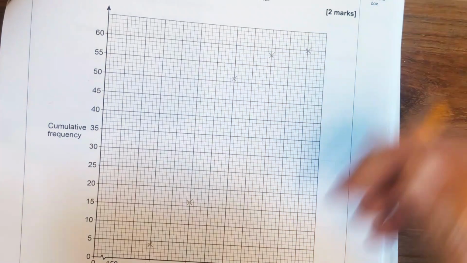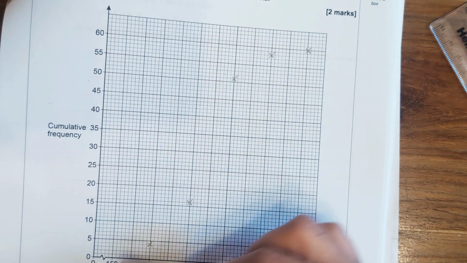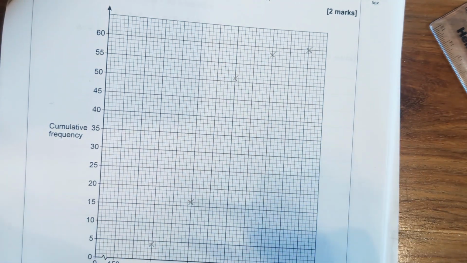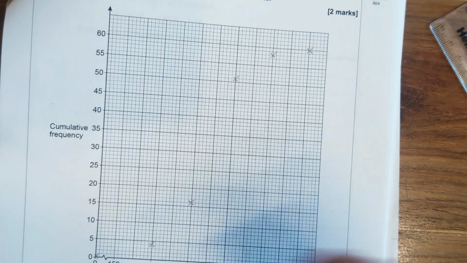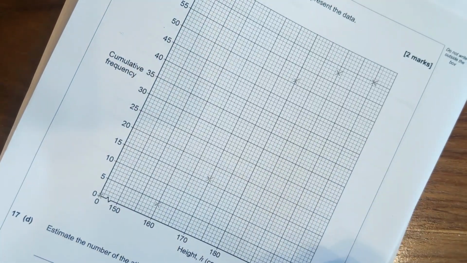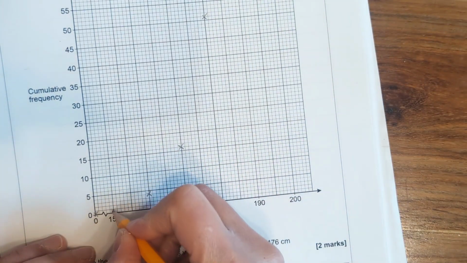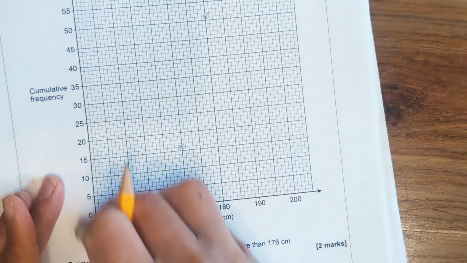So that is all my data points, and when you look at it, it looks a little bit like it would form an S shape. That is telling us that we've done something correct. We are always going to start at 0, because that is the frequency for less than or equal to 150. Actually, it should be about here. Let's rub this out.